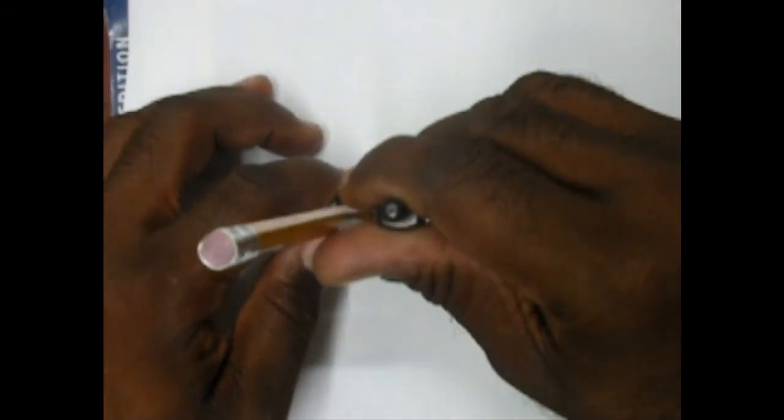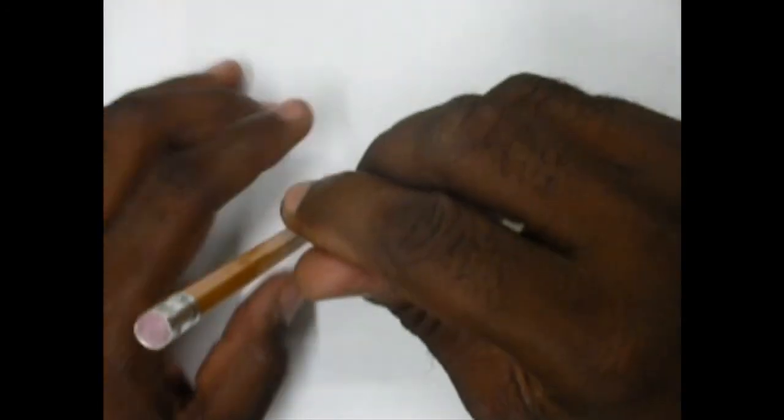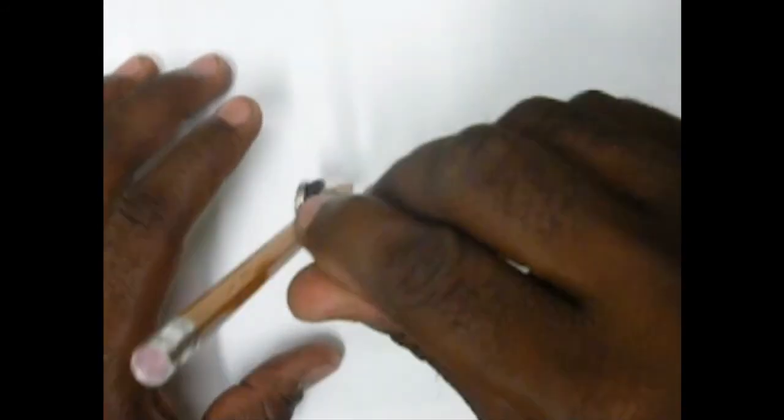Then now I'm going to take my compass. Then I'm going to open the compass according to the length of the line, and then I'm going to draw my circle.